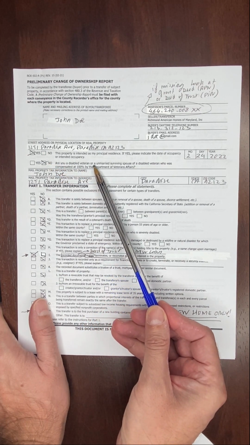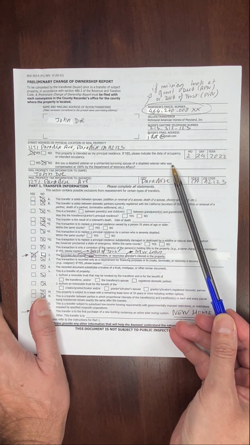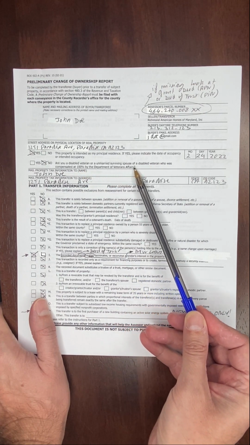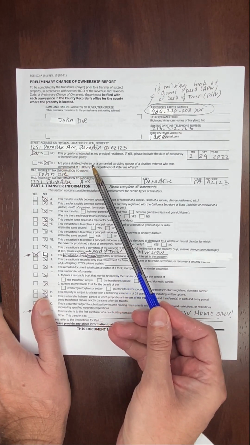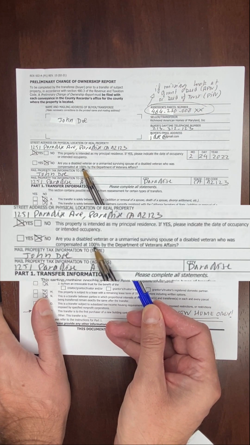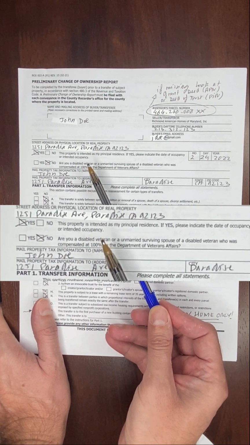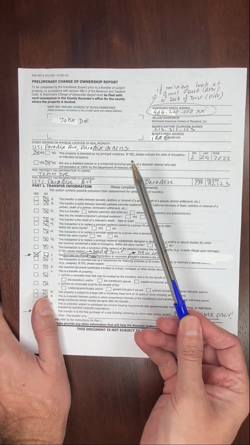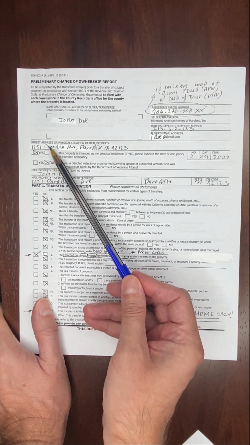Underneath, are you a disabled veteran or an unmarried surviving spouse of a disabled veteran who was compensated at 100% by the Department of Veterans Affairs, VA. Here you have to make sure that the disabled veteran is 100%. Some people are disabled veterans, but at another percentage. So most of the time it's going to be no, unless, as I said, someone is 100% disabled. This has to be filled in all the time.